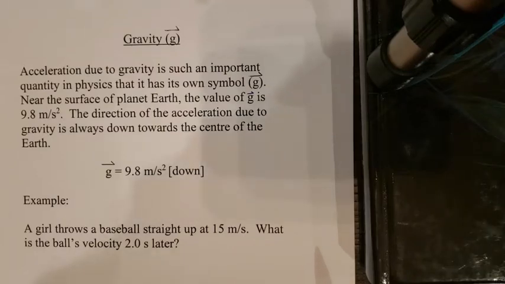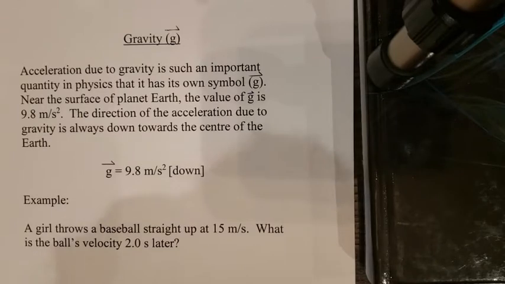Now we're going to talk about one of the most important concepts in physics, which is gravity. It's so important because we're always affected by gravity. Gravity is holding me to the ground. I put a paper down and I know it's not going to float away. I drop something, I know it's going to fall.